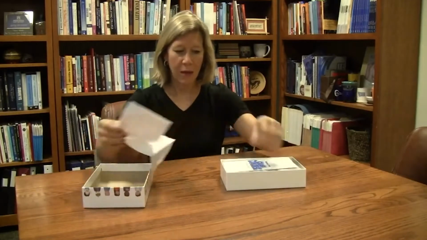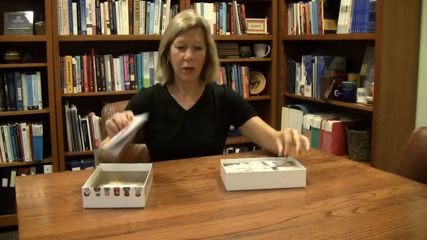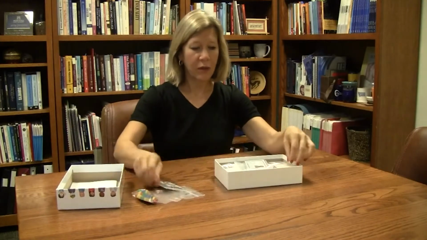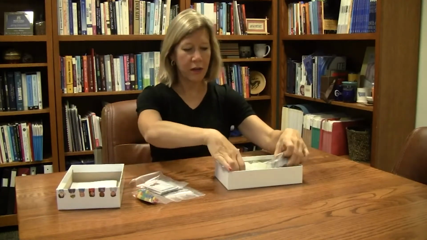Today I'm going to start with showing you how to set up the game board. So you've just gotten your game sent in the mail. You have your instructions, and then there's a whole bunch of blocks that we'll get to in a moment, cards and the like.